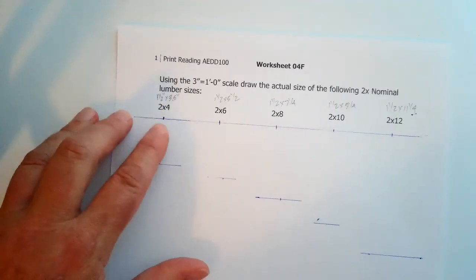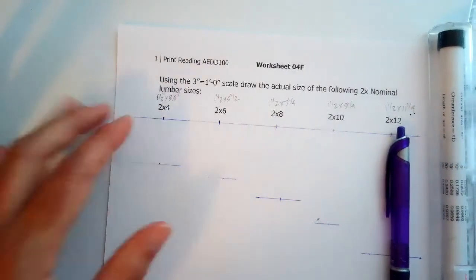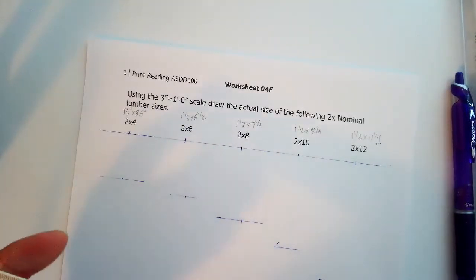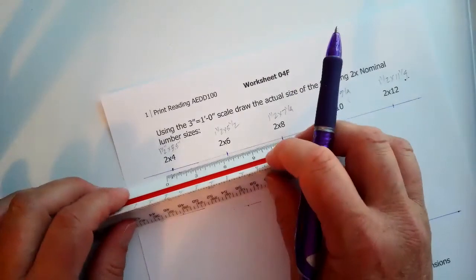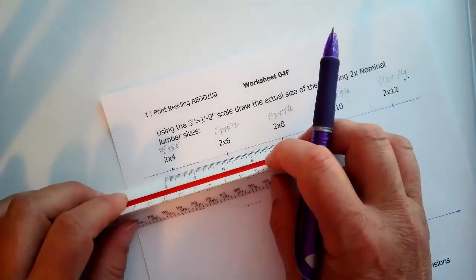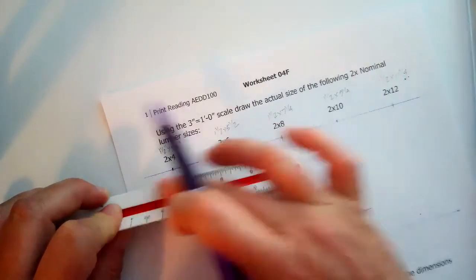And then from the center, if this is 1.5, we want to go over 0.75 on each side of that tick mark and create a mark. So 0.75 would be 3/4 of an inch.